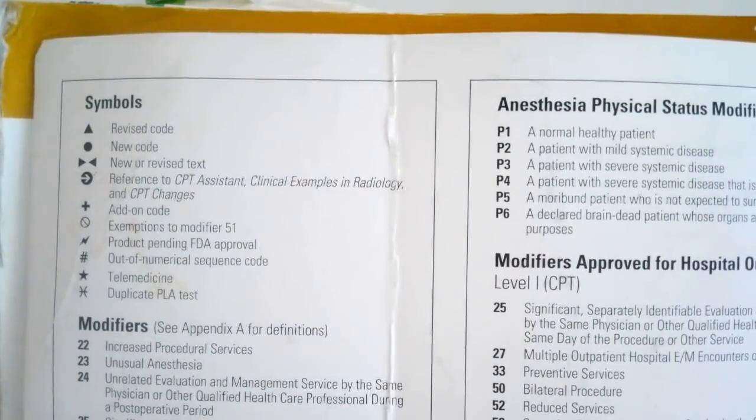This is utilized when a code or codes that you're looking at are out of numerical sequence. What that means is instead of the code being in numerical order, you're going to find that that code is out of order from the standard 1, 2, 3, 4, 5, 6, 7, 8, 9, 10.